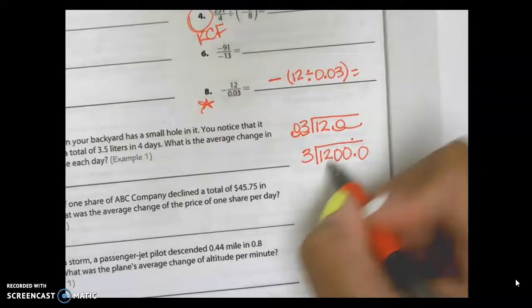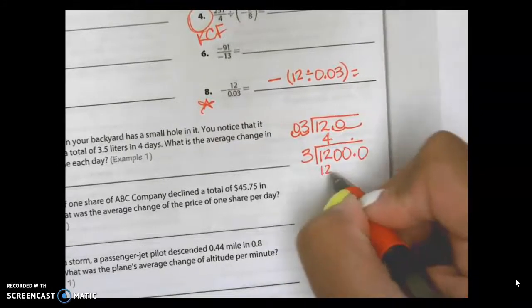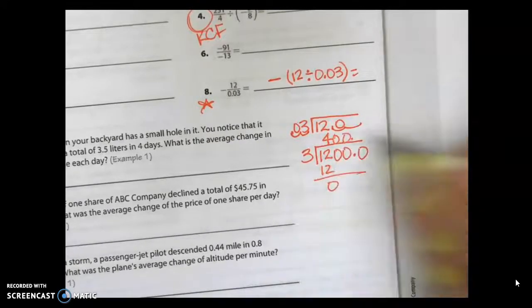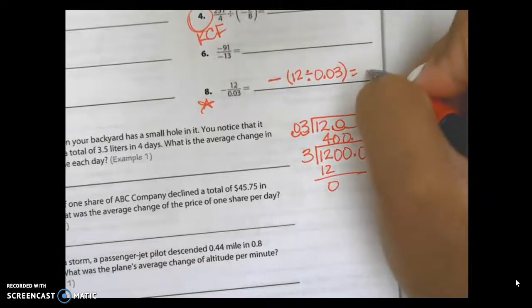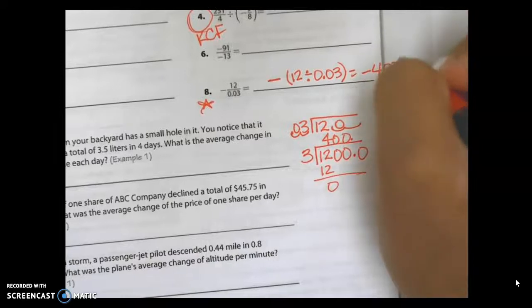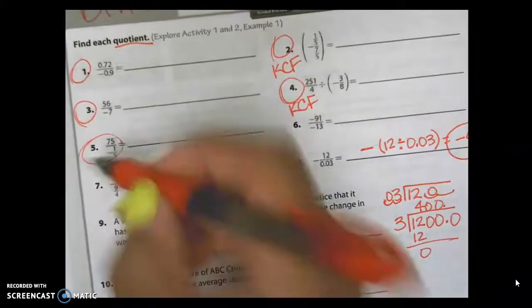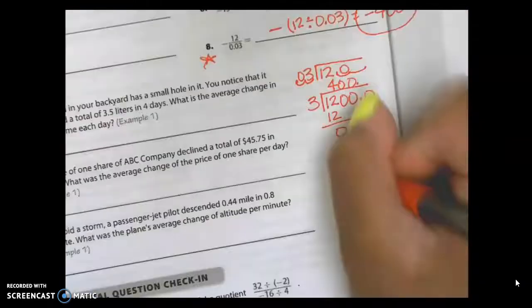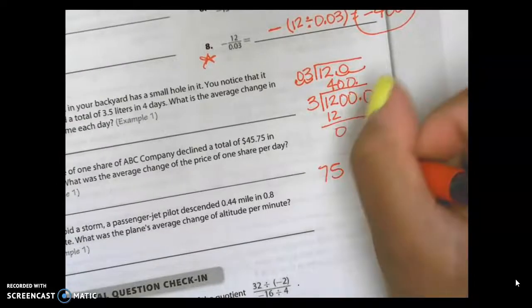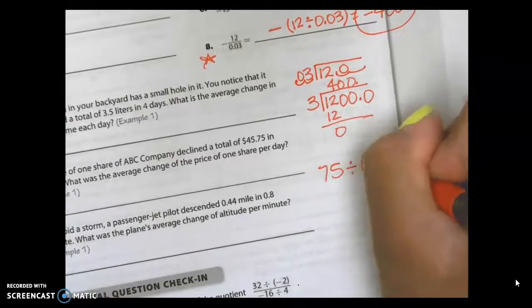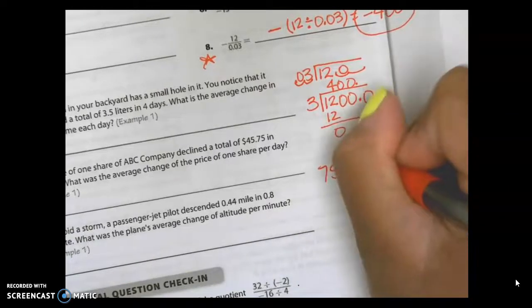How many times does 3 go into 12? 4. 12, 0. This is 400. And it'll be negative 400. Okay. Do I need to do another one? Let me jump over to number 5. 75 divided by negative 1/5. This is a keep, change, flip.